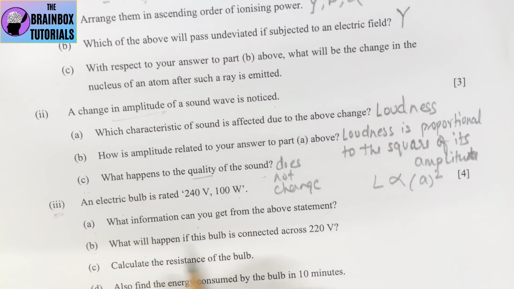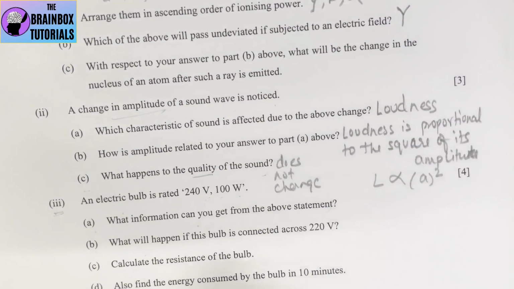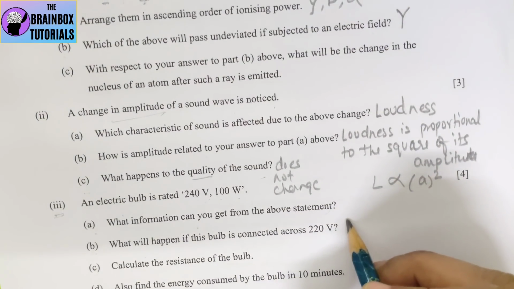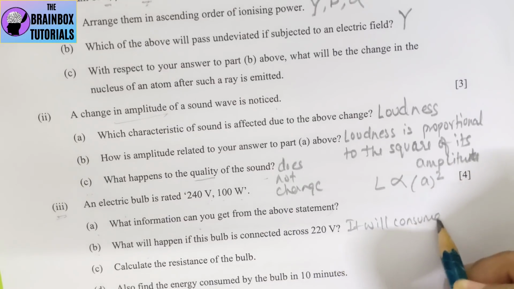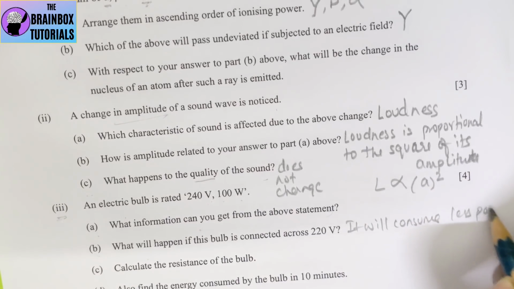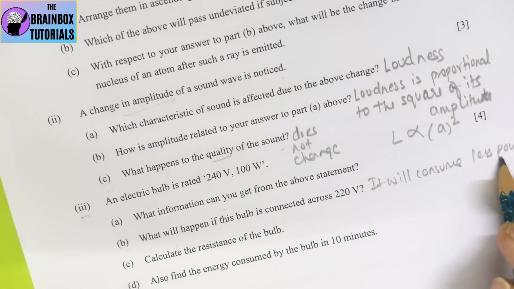Part B is what will happen if this bulb is connected across 220 volt. So the bulb will consume less power, and we can calculate how much less.